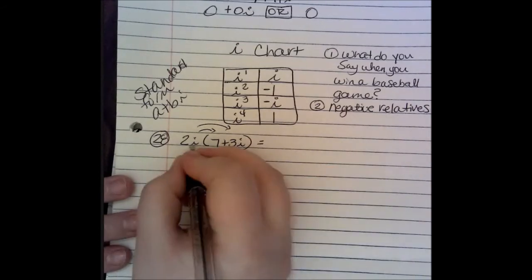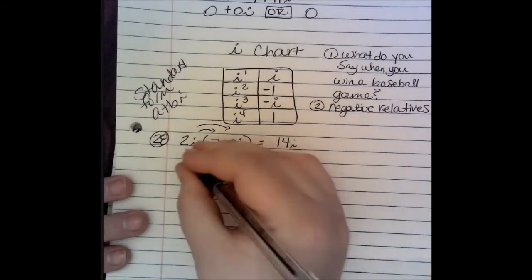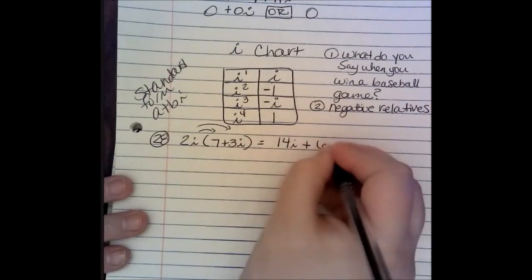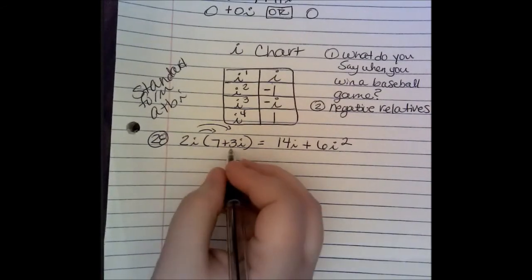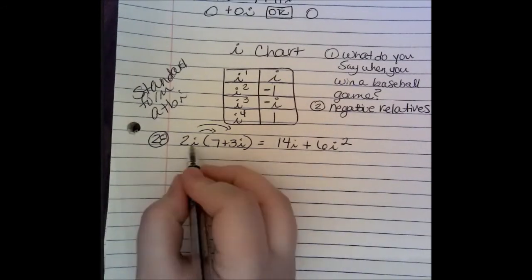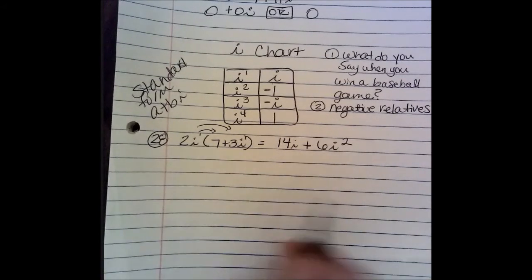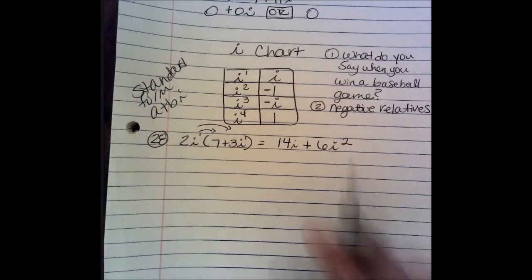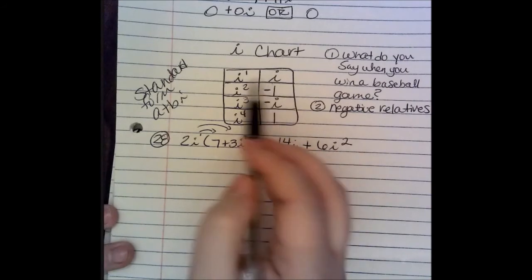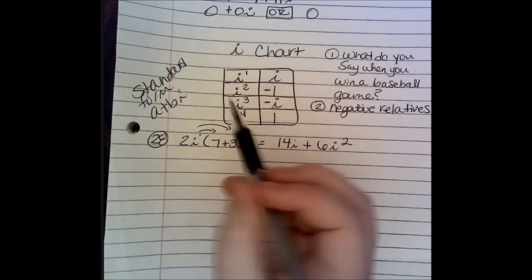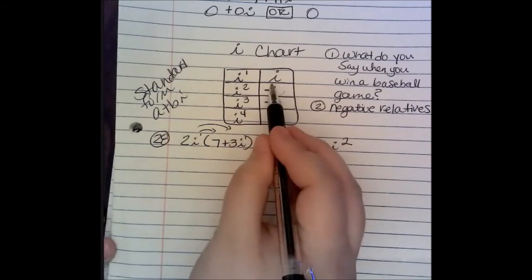So we're going to distribute or multiply that 2i by everything in the inside of that set of parentheses. So 2i times 7 is going to give us 14i. And then 2i times 3i is 6i squared. Because if you had said 2x times 3x, that still would have given you 6x squared. When you multiply those bases, you add those exponents. But now we can simplify. We have 14i and 6i squared. Well, i on the I chart is just an i. But if we have an i squared, that translates to be a -1.